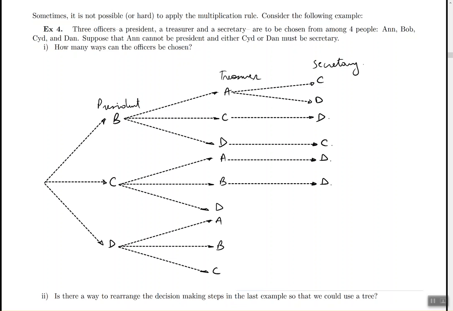Okay, and we run to the situation where Sid was president and Dan is the treasurer. But unfortunately, in that case, there won't be a choice for secretary. We cannot have Bob or Anne be secretary. So this choice is nonsensical. It cannot be that Sid is president and Dan is treasurer. So that choice is not allowed, so we have to kind of remove it from the tree.